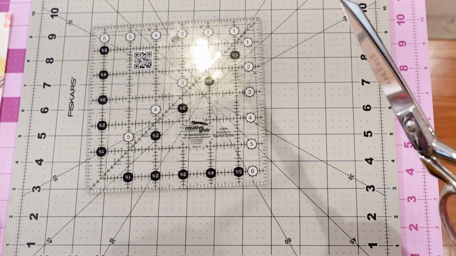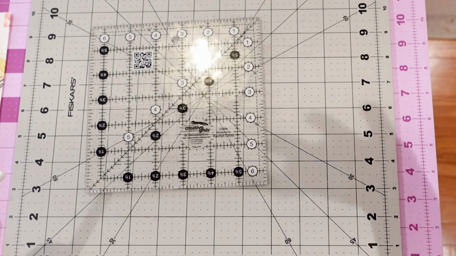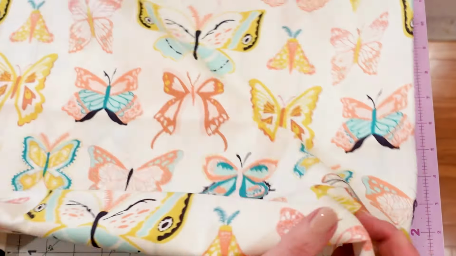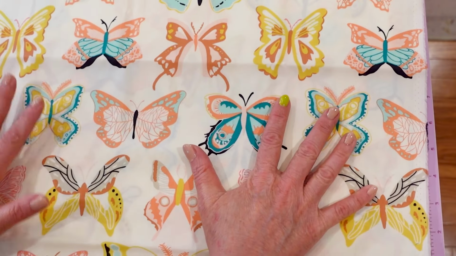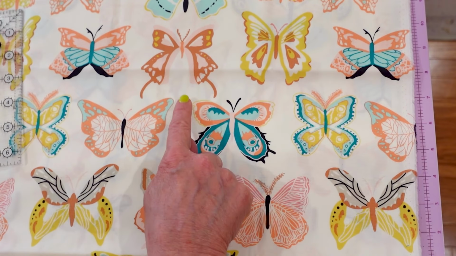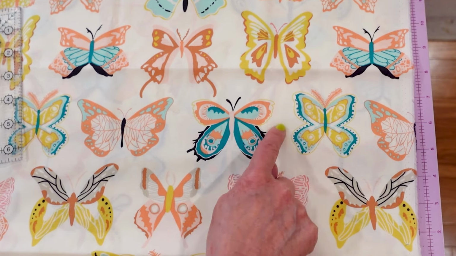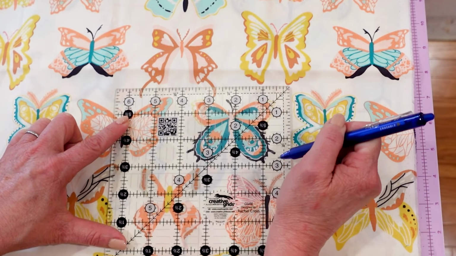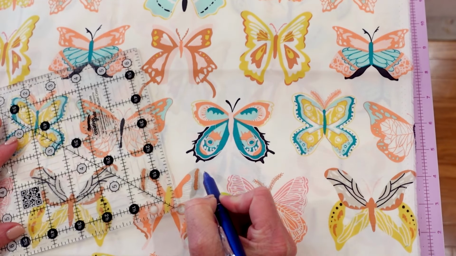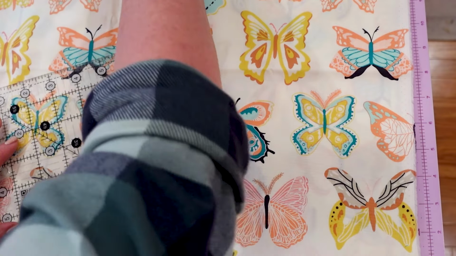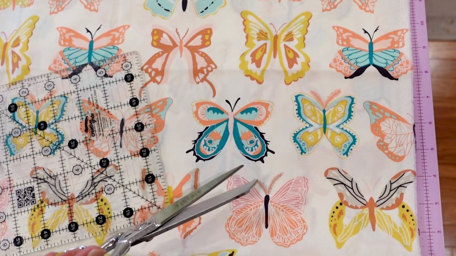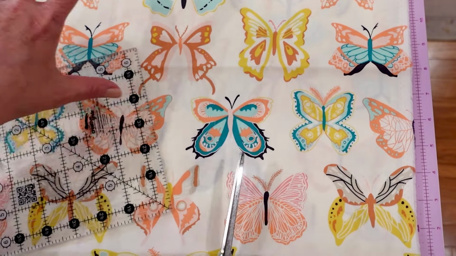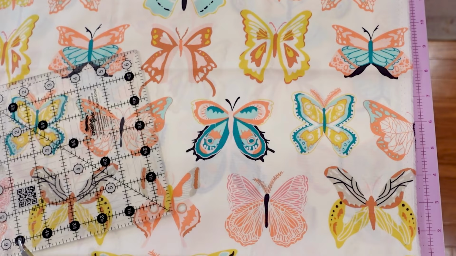So there are basically 2 schools of thought, as far as I'm concerned, about fussy cutting. If you've got your piece of fabric here, one way to do this is to find the piece you want to fussy cut. I want to feature this one in a square, we'll say. And you can mark the square that you are going to be cutting with your pen or your marking tool, and then cut it out using your scissors. And this is going to leave kind of a Swiss cheese sort of look to your fabric.